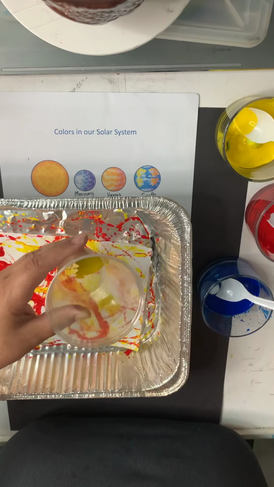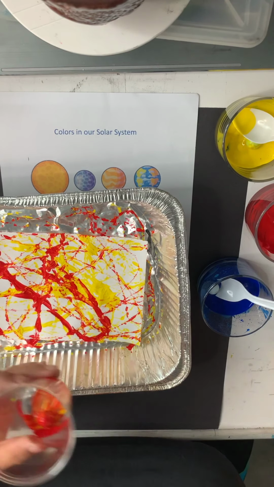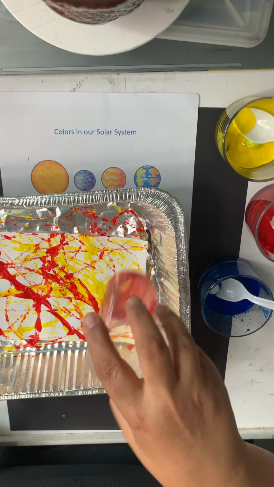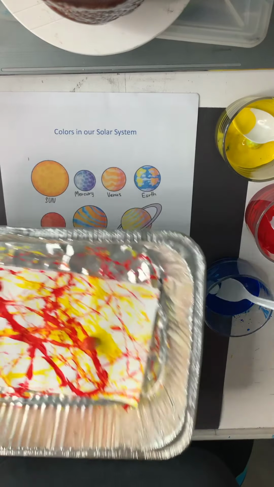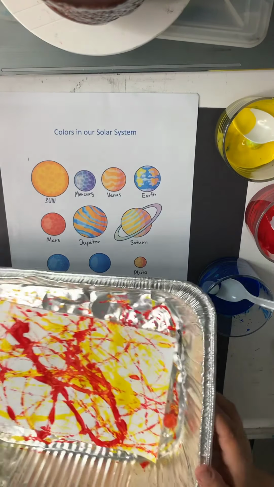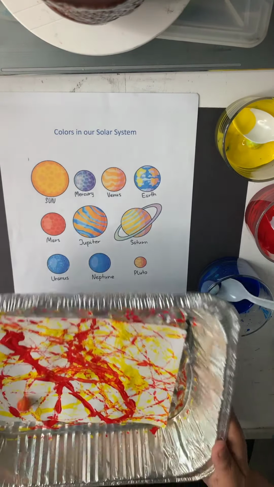It's a little orangey. So I'm going to take this red marble and stick it in this little cup, swirl it around in the paint, get as much on as I can, and plop it back into the pan and roll it around. So we've got some orange coming in there. You can make more orange if you'd like. And just keep going over your paper until it's enough for you. Use as much paint as you want, use as little paint as you want.